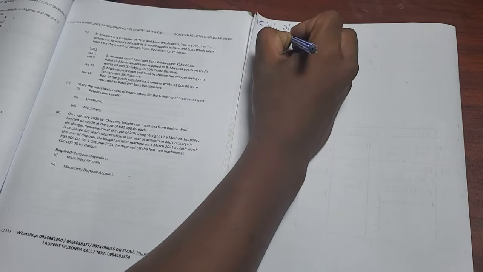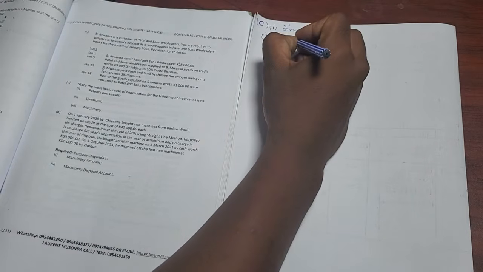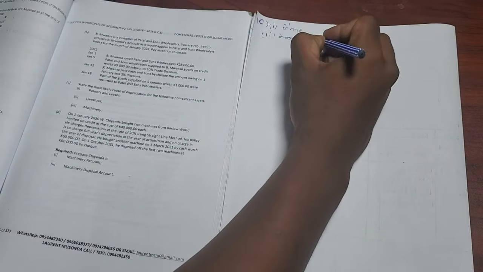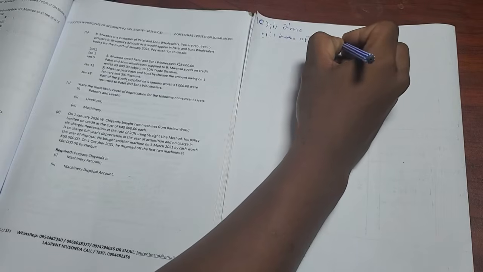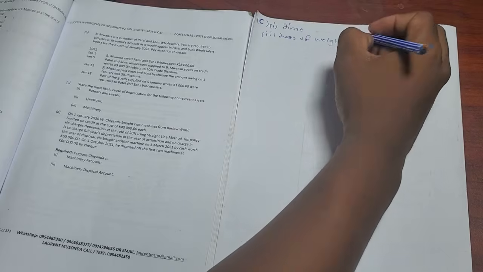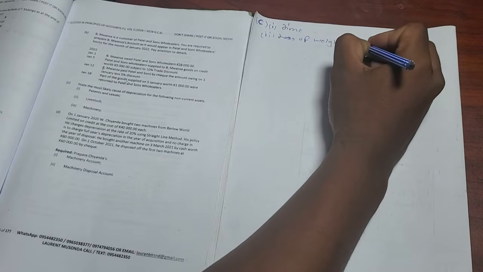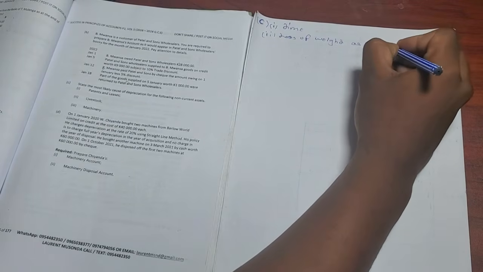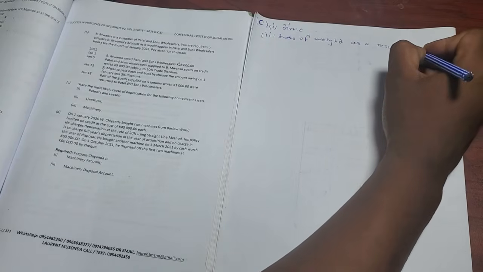So for livestock, the cause of depreciation can be, I can go for loss of weight. So the answer here is loss of weight as a result of diseases.